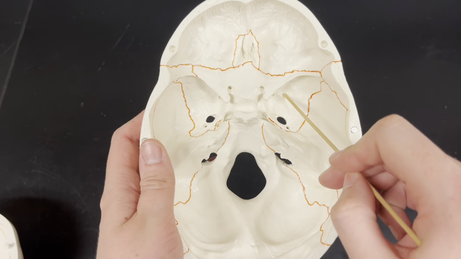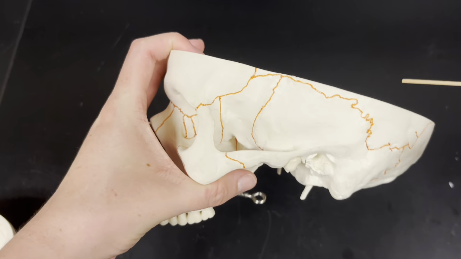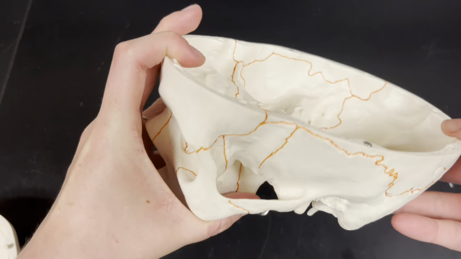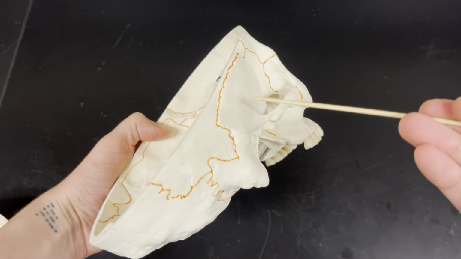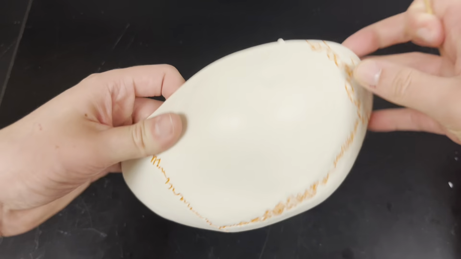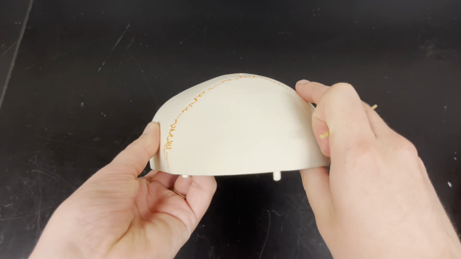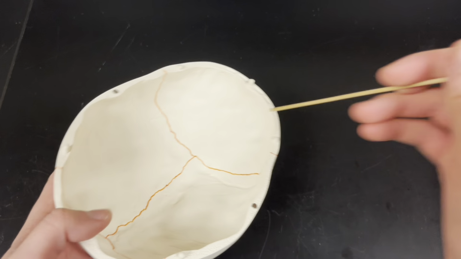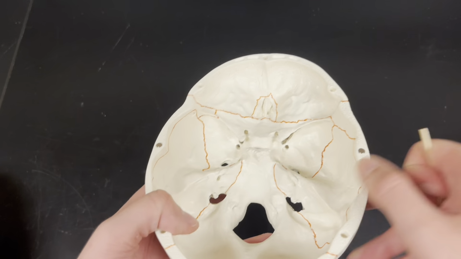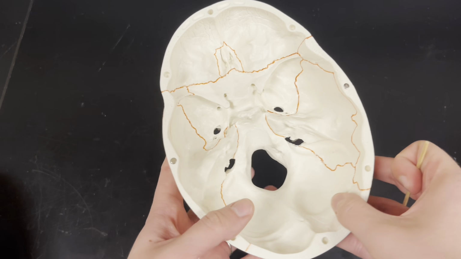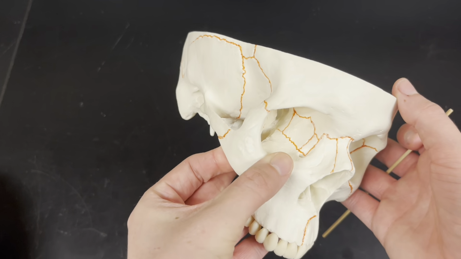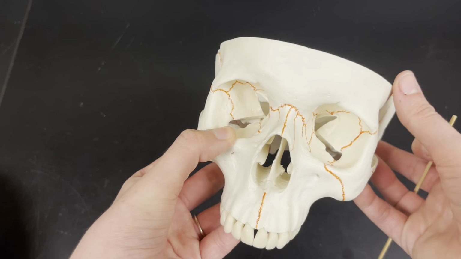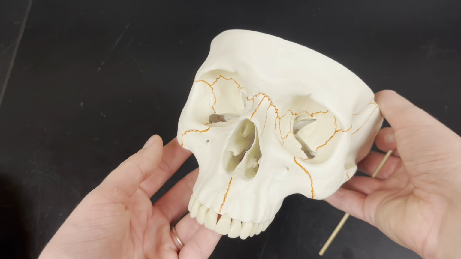We can see the sphenoid here, but we can also see the sphenoid here. Same thing with the temporal bones. We can see them here and here. And if you're to be asked on here, there's the frontal bone here, and frontal bone here. So as you go through, just make sure that you're aware of all the different angles these bones can be seen from to make sure you have a good understanding of location.